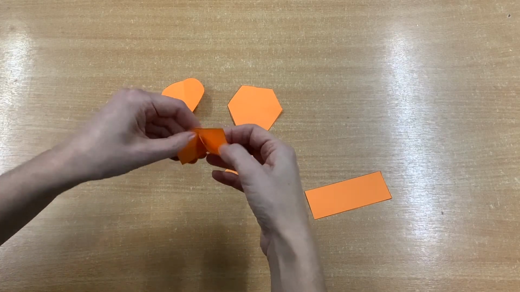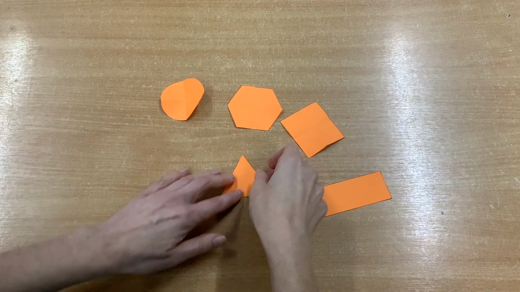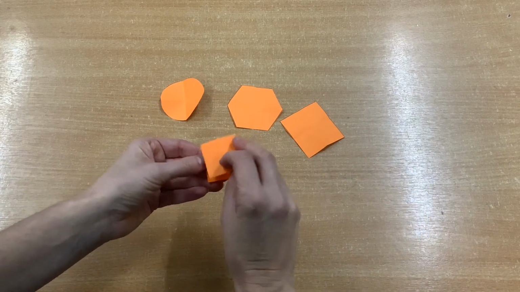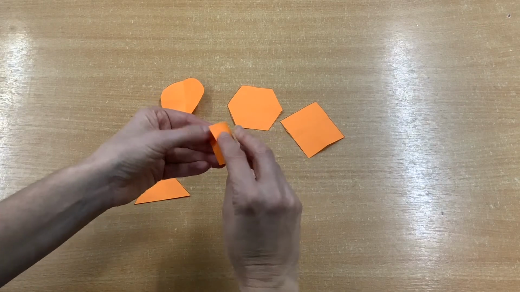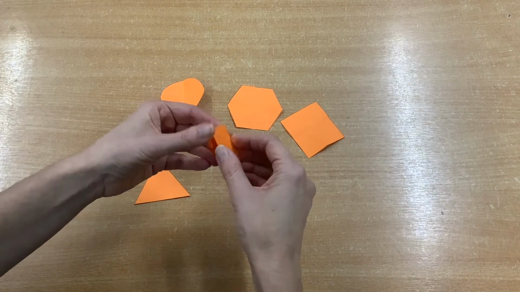And once you've folded them, you're going to cut them, but do one at a time. Don't do them all at the same time like I am because you'll end up with a pile of bits if you just cut them all out. So cut out one at a time.